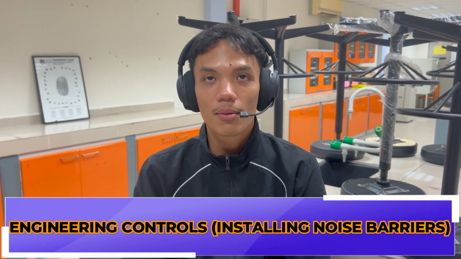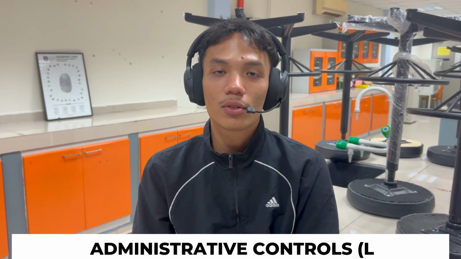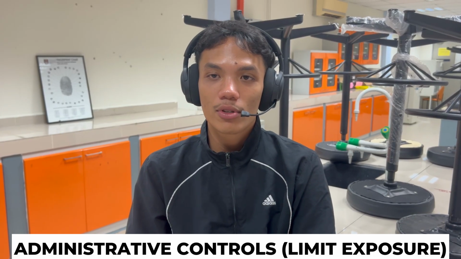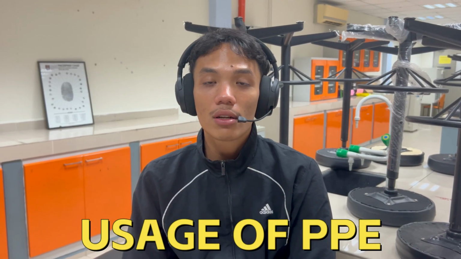So, based on the hazard assessment, appropriate control measures can be implemented following the hierarchy of controls, such as engineering controls by installing noise barriers, or administrative controls such as limiting exposure time and the use of personal protective equipment. Therefore, the sound level meter is an important tool for identifying noise hazards and supporting effective control measures to ensure a safer working environment.